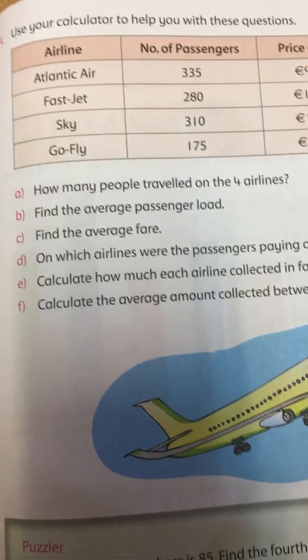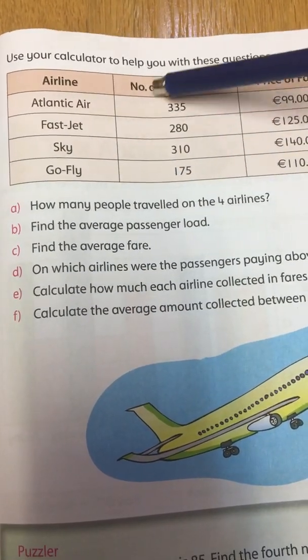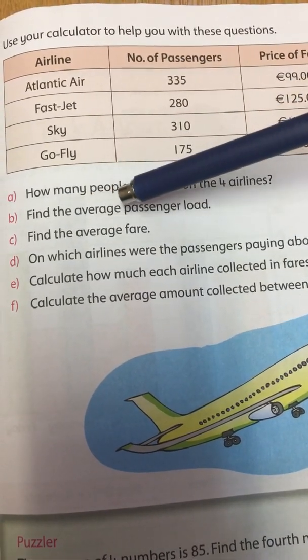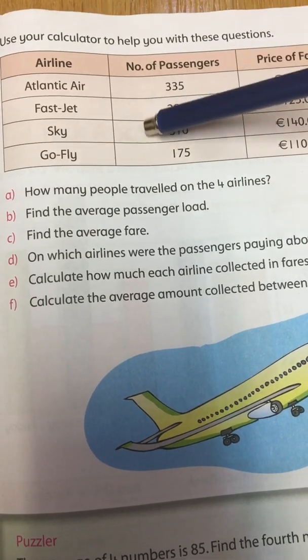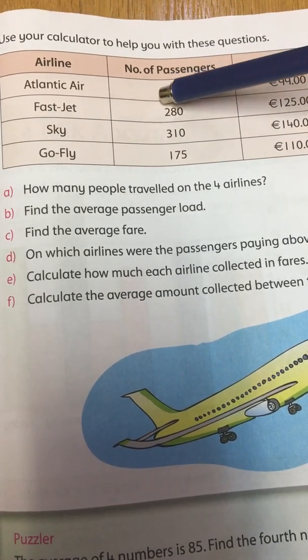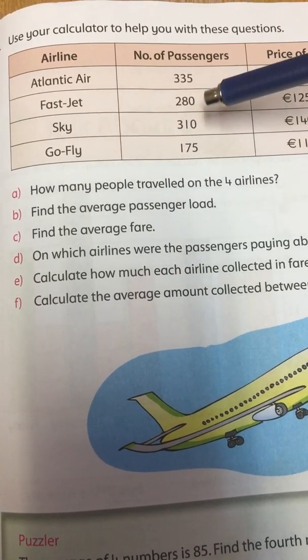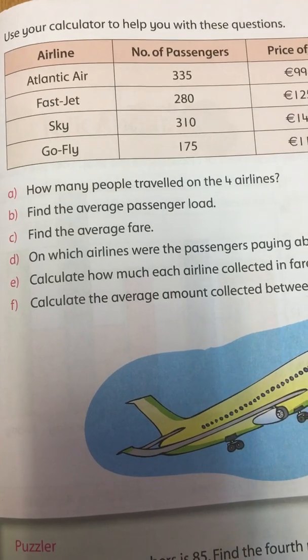So A is, how many people travelled on the 4 airlines? So you have to add all the passengers up together. So that's A. B then is find the average passenger load. So from A you will already have had the total amount of passengers. So for B then you're going to divide that answer by 4 because there's 4 airlines.